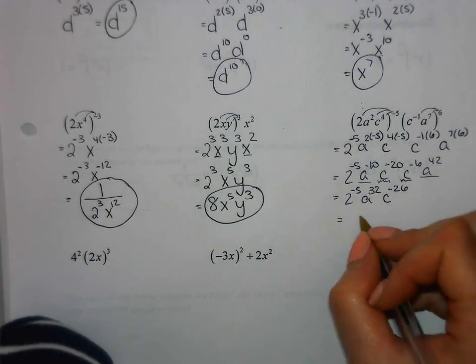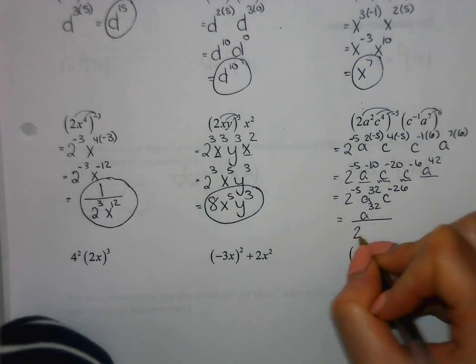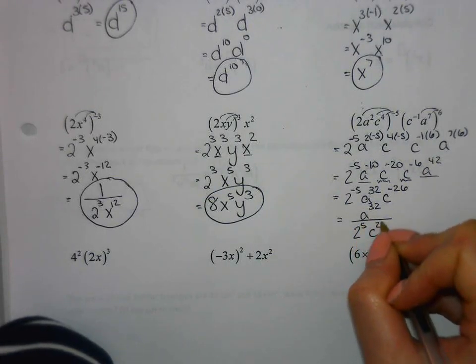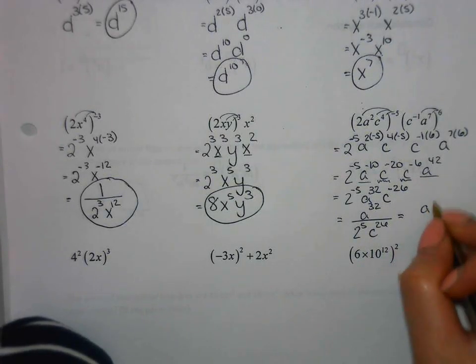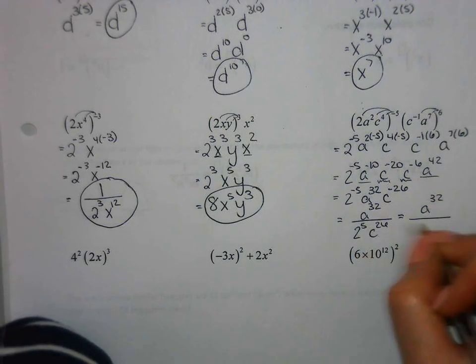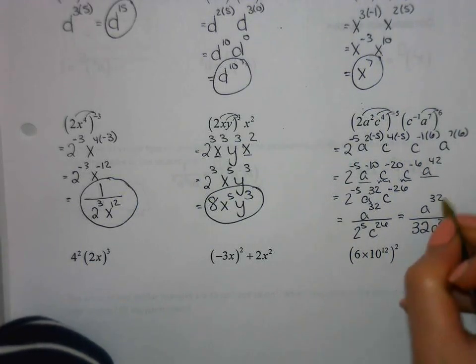So to get rid of our negative exponents, a to the 32nd stays in our numerator, 2 to the 5th, and c to the 26th in our denominator. So the last thing we need to do to simplify is 2 to the 5th power, which is 32, c to the 26.